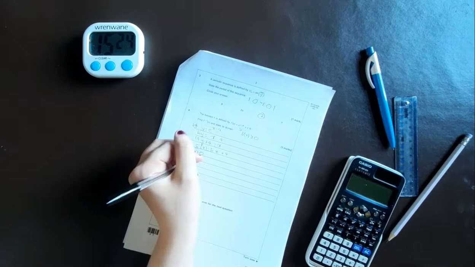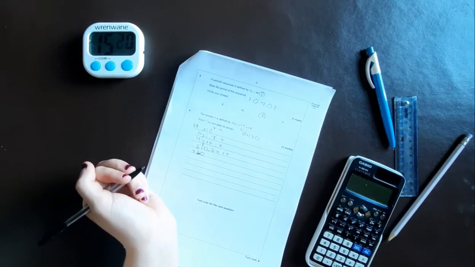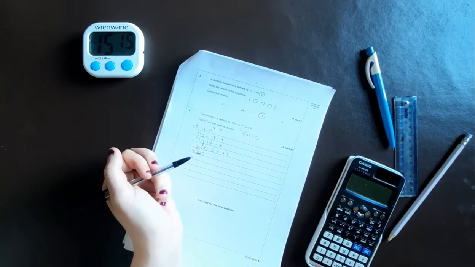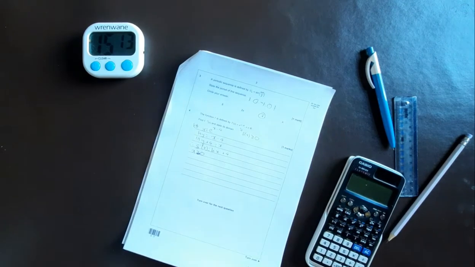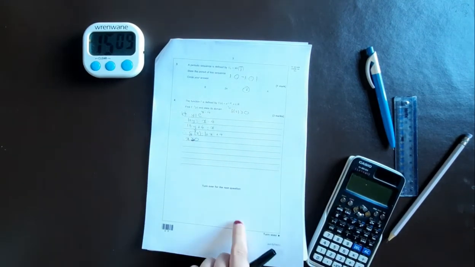I should have listened to my gut and gotten rid of the equals. That's the only thing that went wrong. Everything else is correct. So, yeah, that's it. Just needed to change the domain I got to x is more than 0 rather than x is more than or equal to 0.